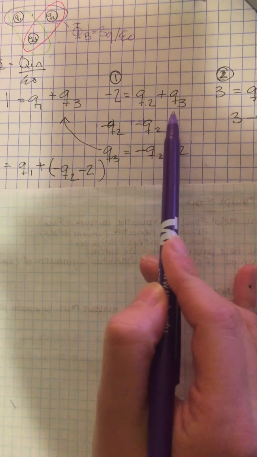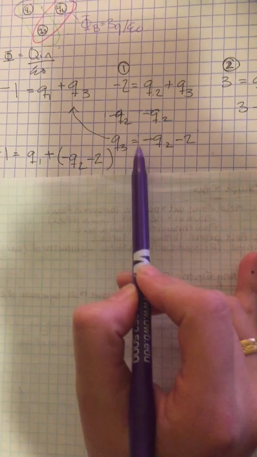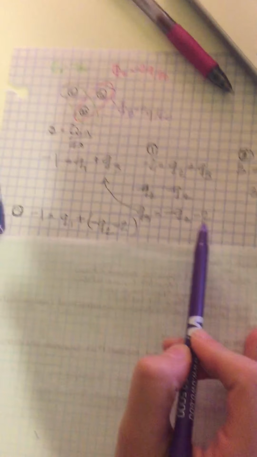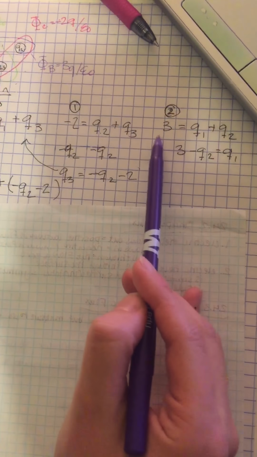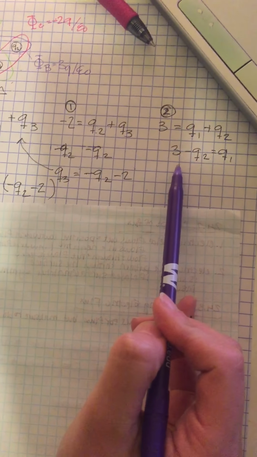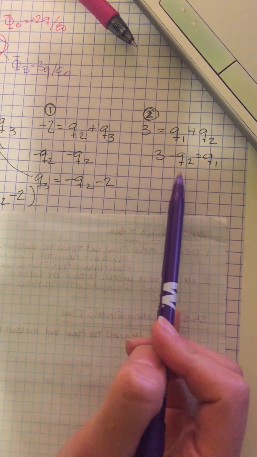From there, I isolated Q3. So Q3 is equal to negative Q2 minus 2. And then from there, I solved for Q1, and in this case, Q1 is equal to 3 minus Q2.